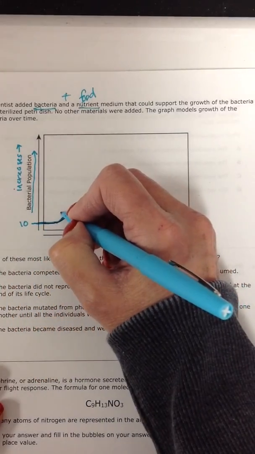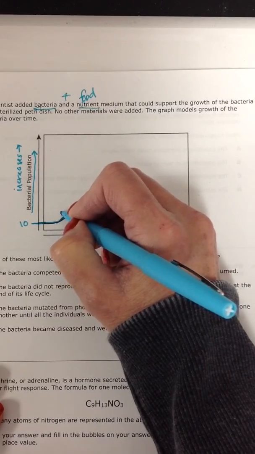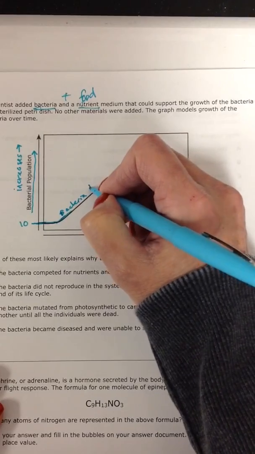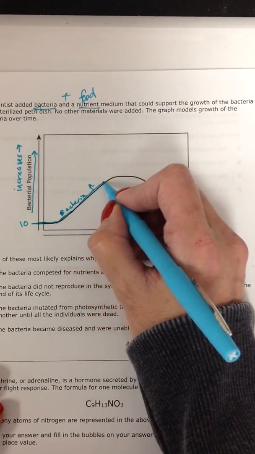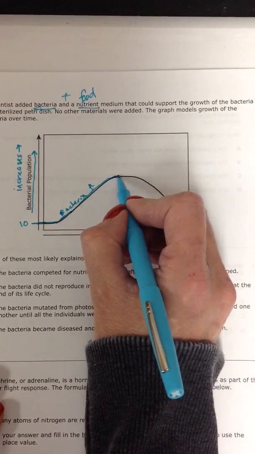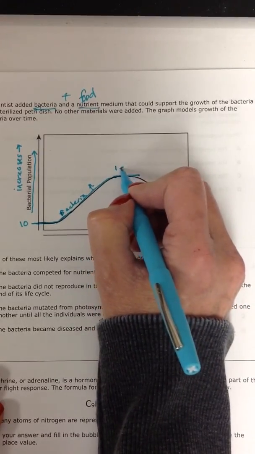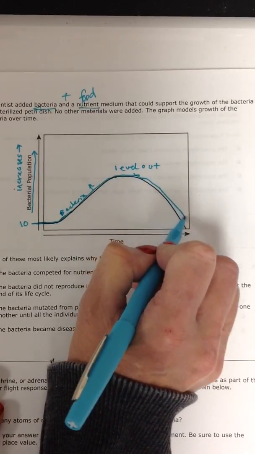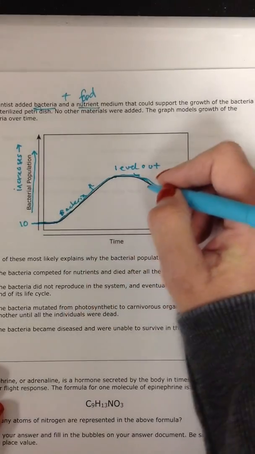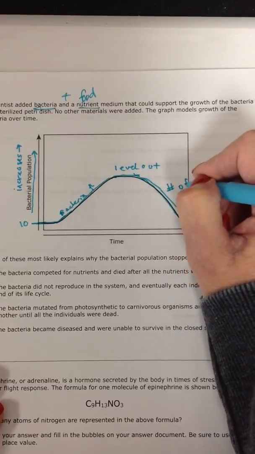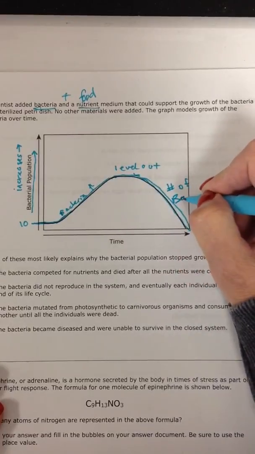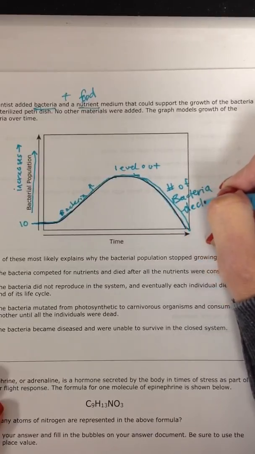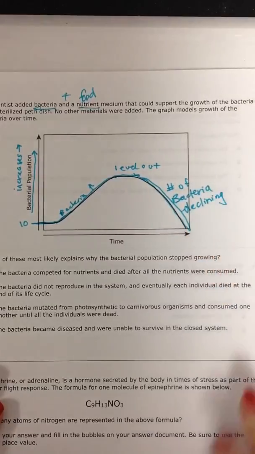They start to increase. Bacteria goes up here. They're increasing. And then they kind of level out. And then they start to decrease. So the number of bacteria is going down. Is declining or going down. Alright, so they're going down.